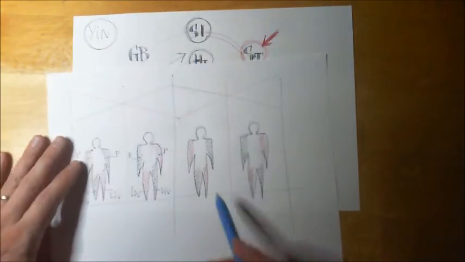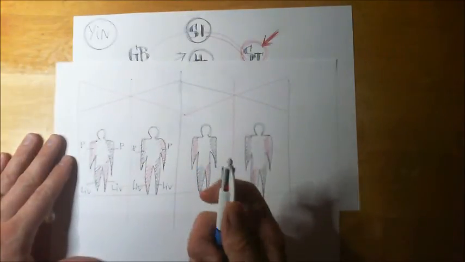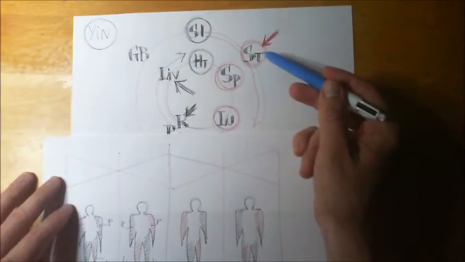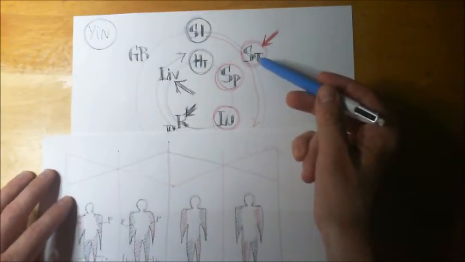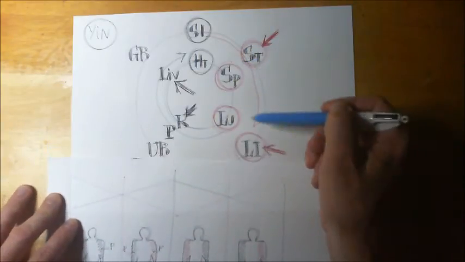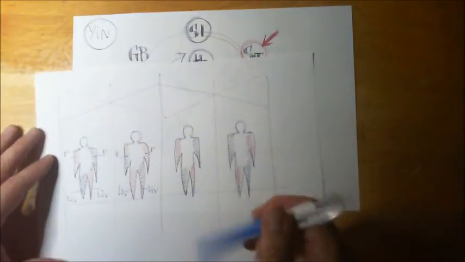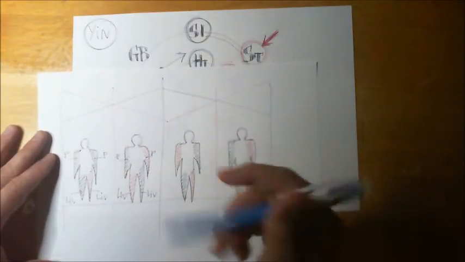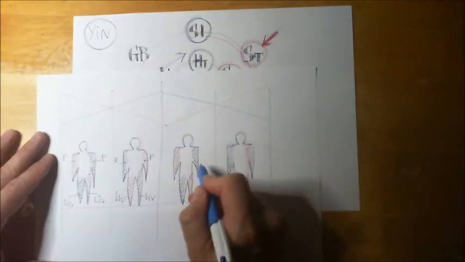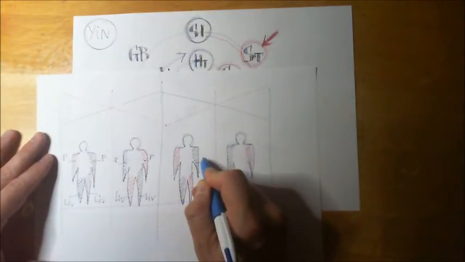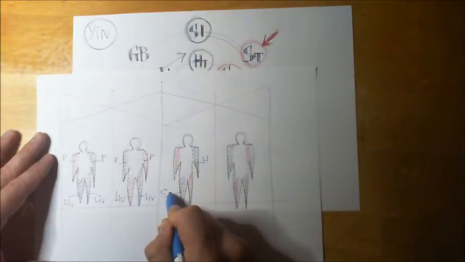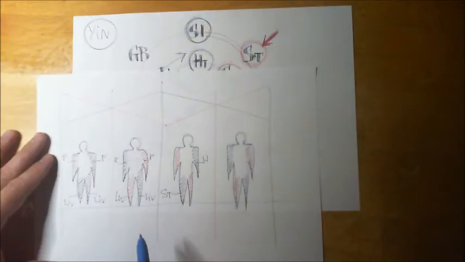And in our map, where we can do it, we have the yang meridians which are in excess, yang excess, so we can direct yin victory over there. So we will use large intestine on the right arm and the stomach on the right leg.